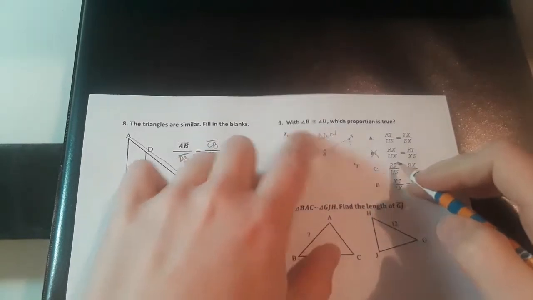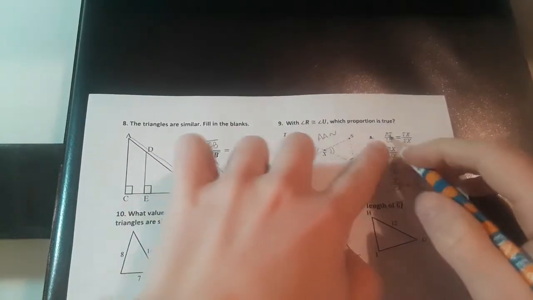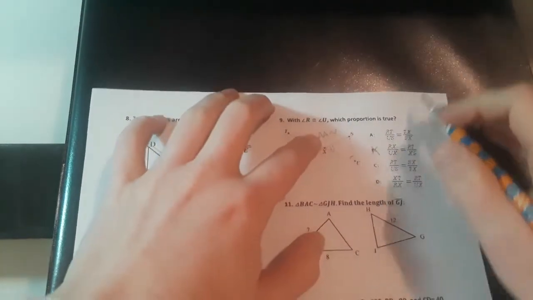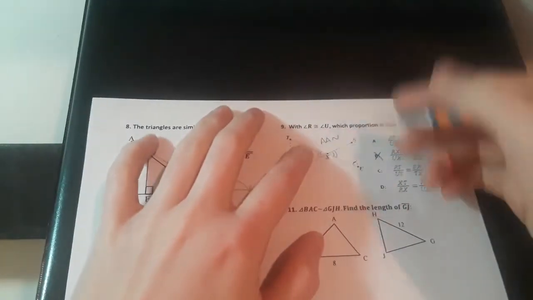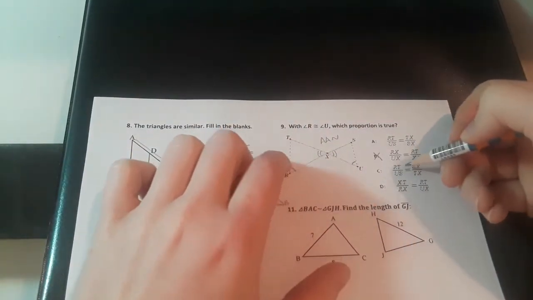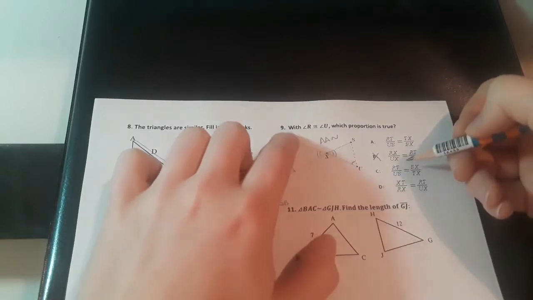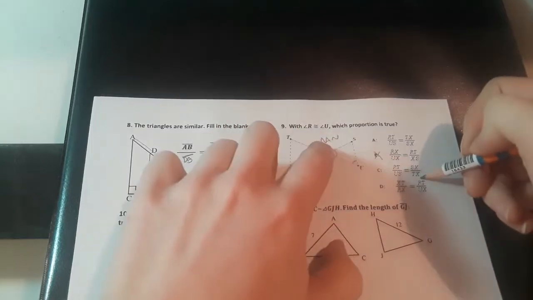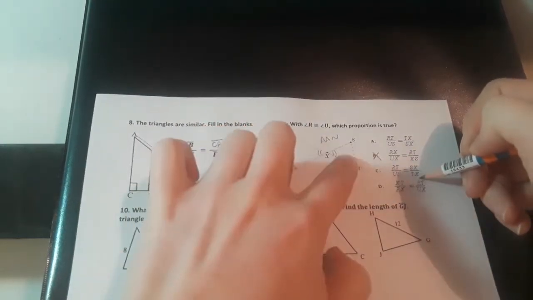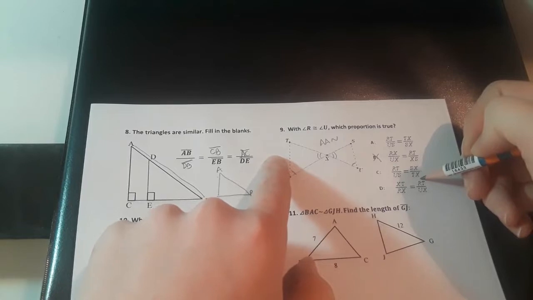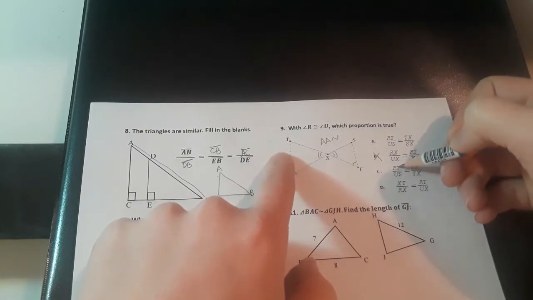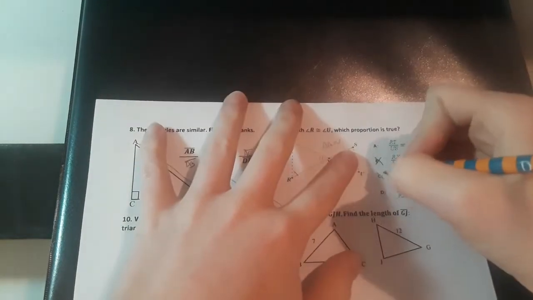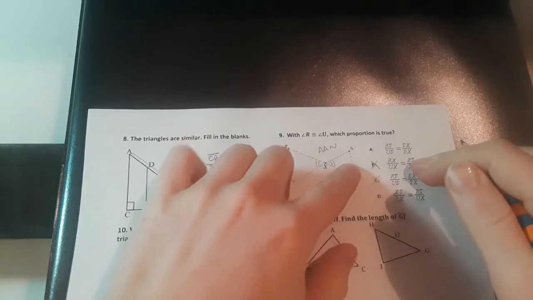RT over US, again, it starts out good, just like option A did. And then they go SX over TX. So yes, these two sides are corresponding, but if you look really carefully, in the first proportion, I started in this triangle and I went over to this one. And then in this proportion, I went from this triangle over to this one. See how they switched directions? But remember, we can't do that. For proportions, you need to do one ratio in the same direction as the other one. So this one went backwards, so that's incorrect because it didn't go in the same direction for both ratios.